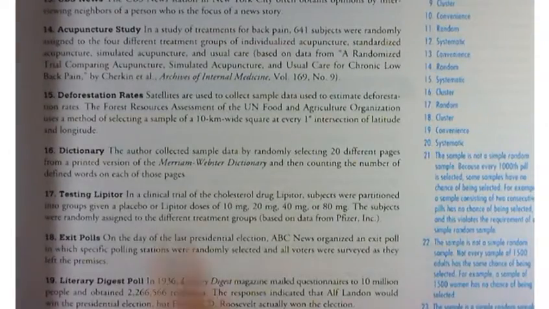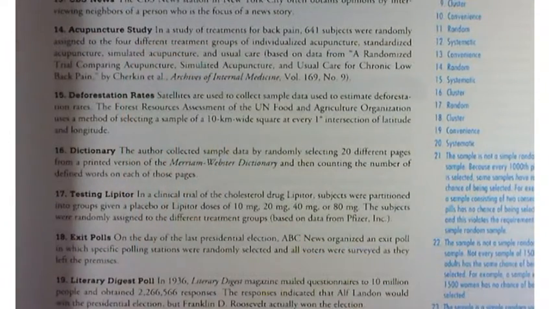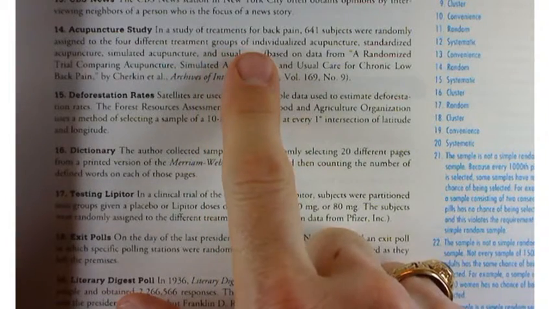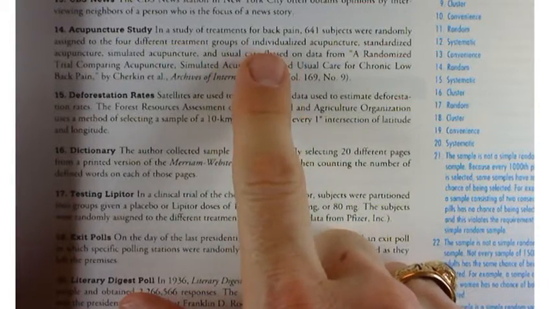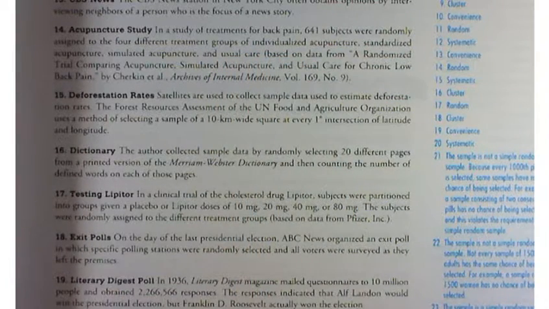Acupuncture study. In a study of treatments for back pain, 641 subjects were randomly assigned to 4 different treatment groups of individualized acupuncture, standard acupuncture, simulated acupuncture, and usual care, based on data from a randomized trial comparing acupuncture. So the question is, what kind of sample is this?